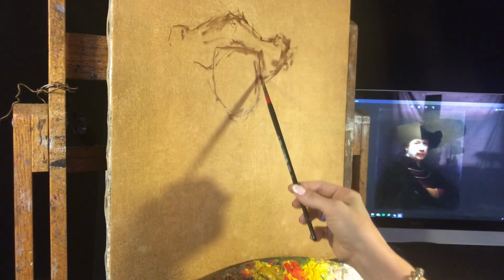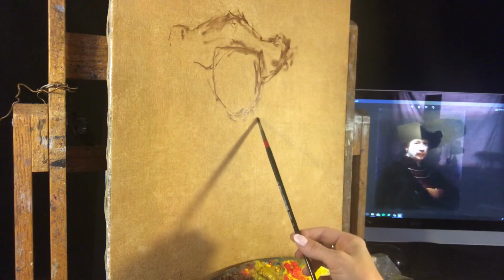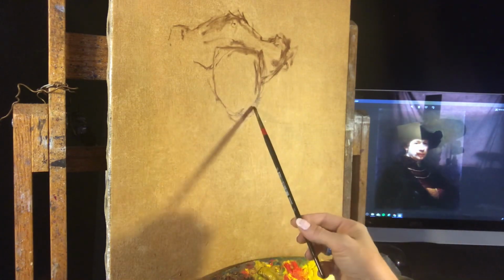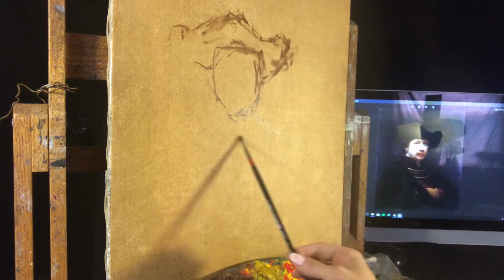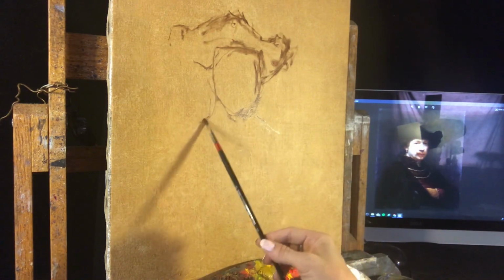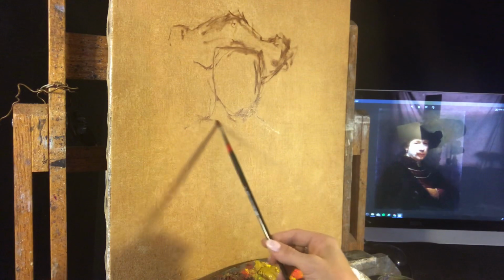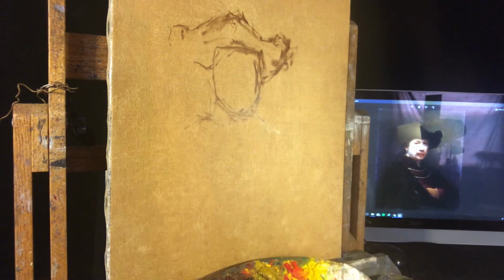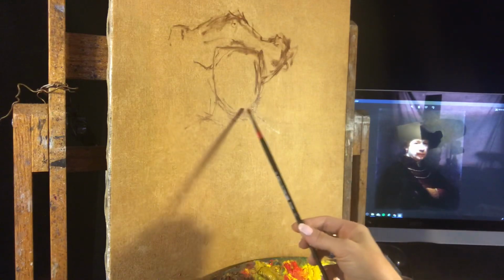So we'd have our model set up before us, and we'd draw it in great detail, all of the shadows, everything mapped out, and then you transfer that drawing onto a canvas with the use of tracing paper and so forth.